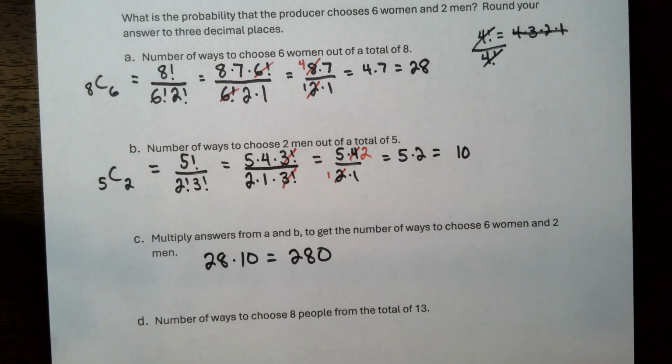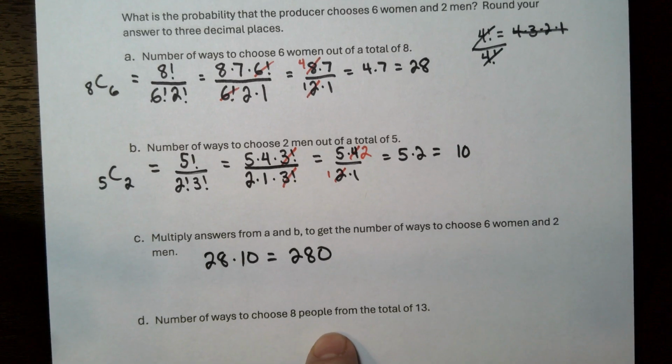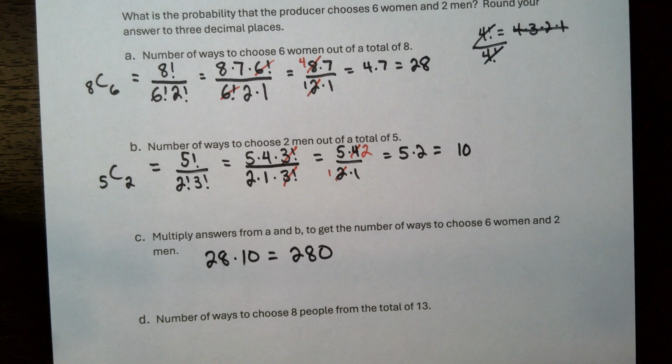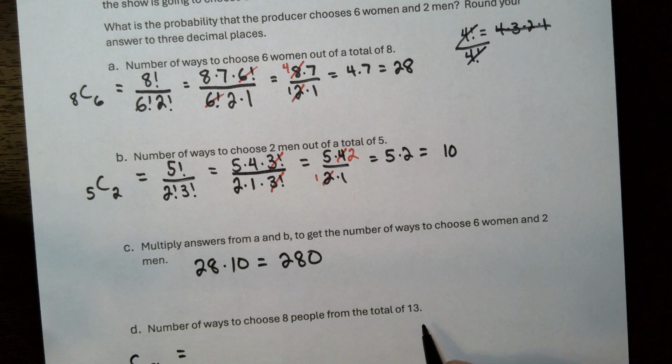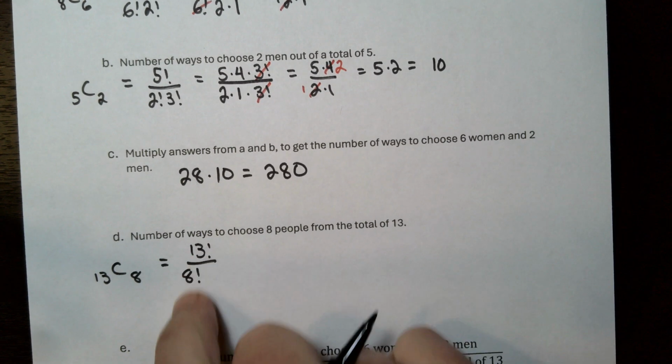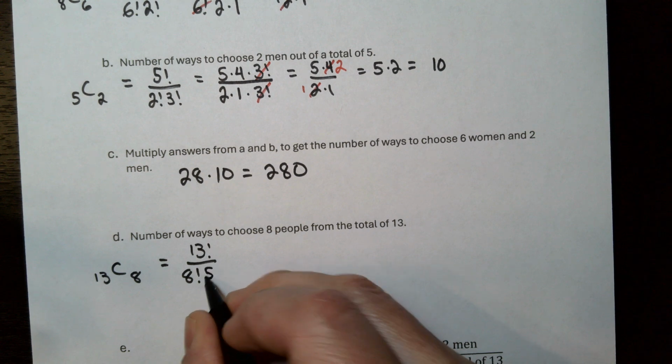Now next it says the number of ways to choose 8 people from the total of 13. 8 from the total of 13, so that is 13 choose 8. 8 people from a total of 13, so 13 choose 8, which means the 13 factorial goes on top, the 8 factorial goes on bottom. Okay, and the difference of these, 13 minus 8 is 5, so 5 factorial goes there.